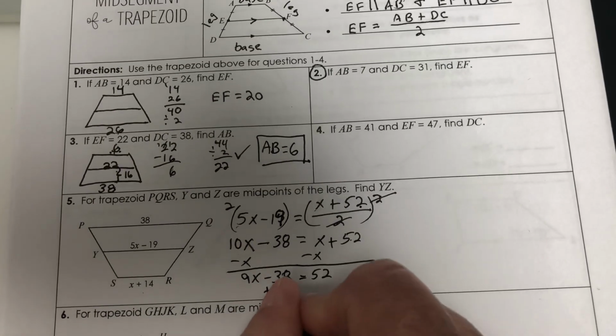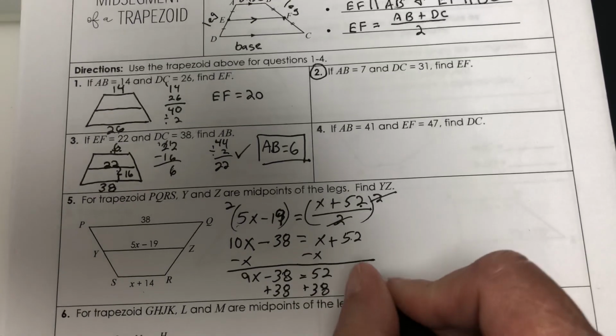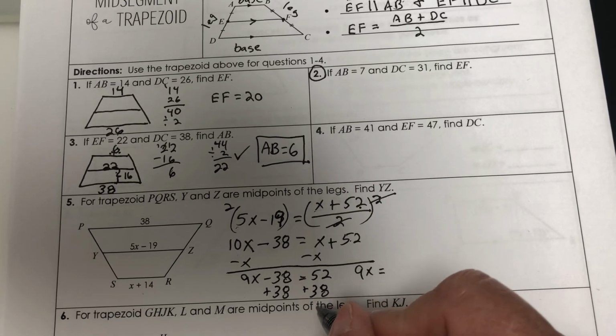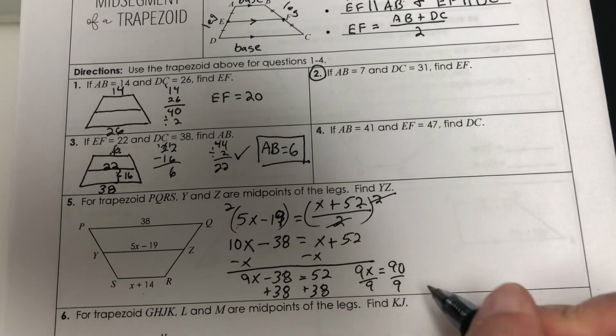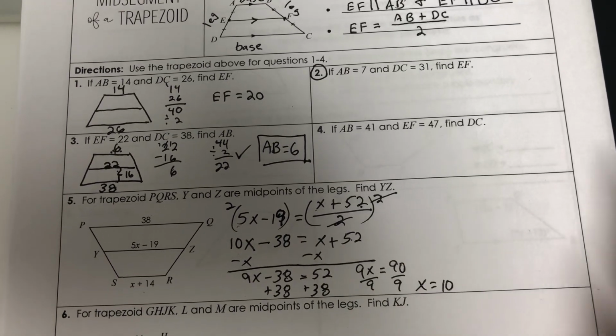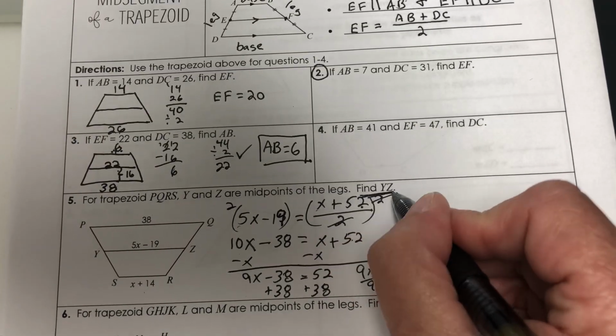Add 38 to both sides. So I get 9x equals 90. Divide by 9. And x equals 10. Okay, not finished though because it wants me to find YZ.